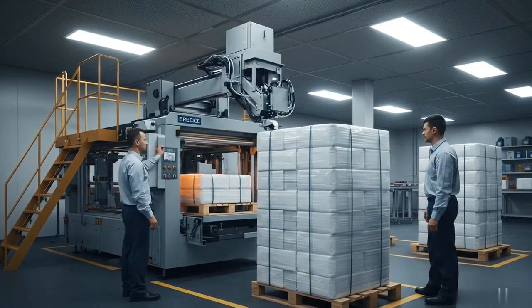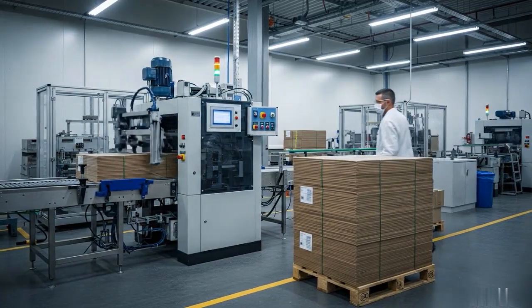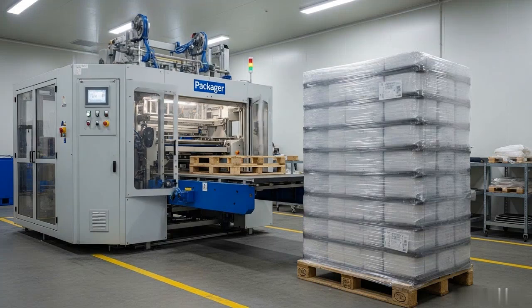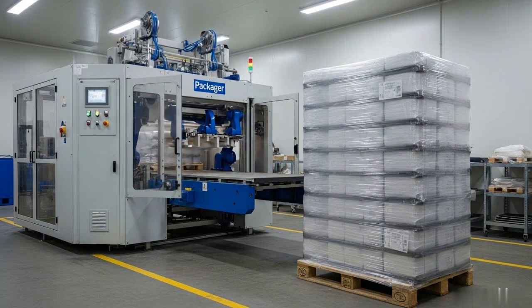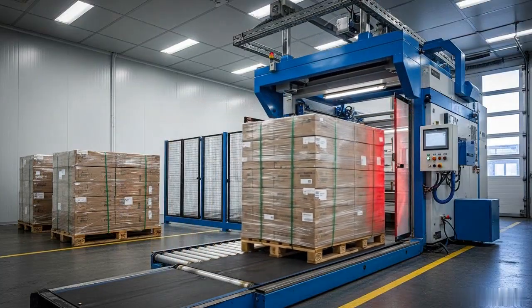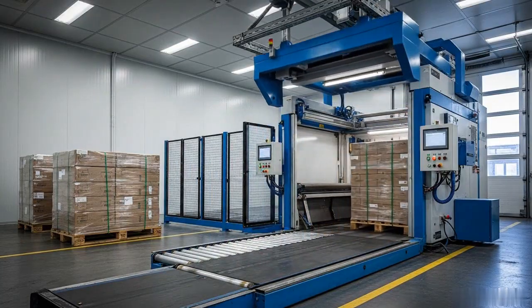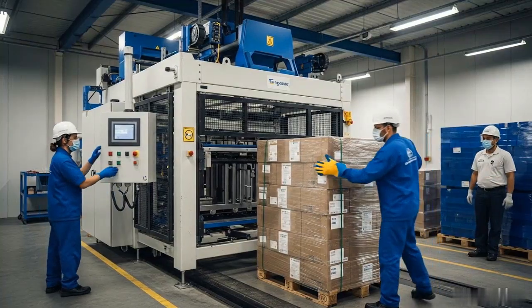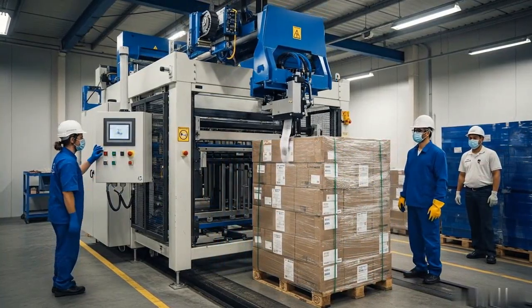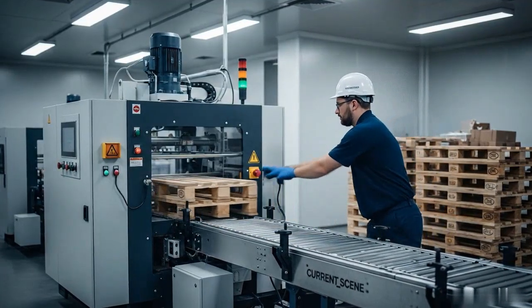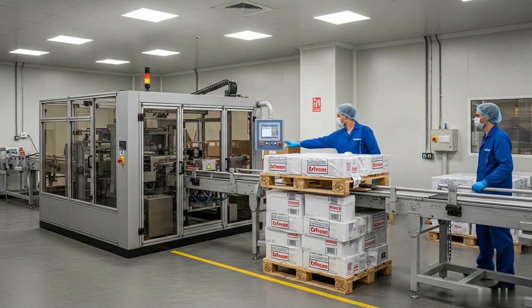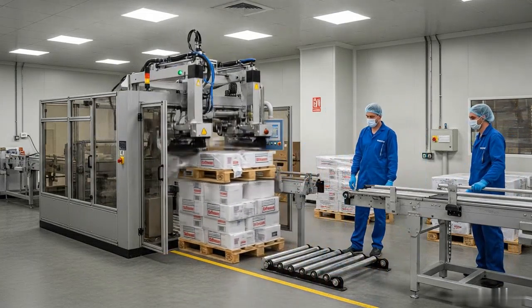The pallets are labeled in the labeler. The palletized pallets are packaged in the packager and shrink-wrapped in the shrink wrapper.